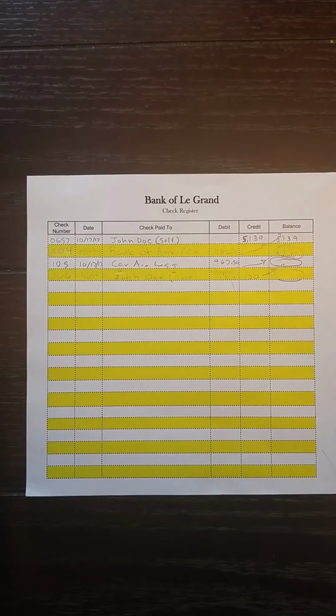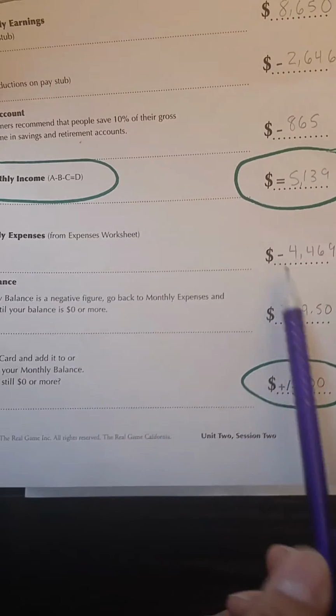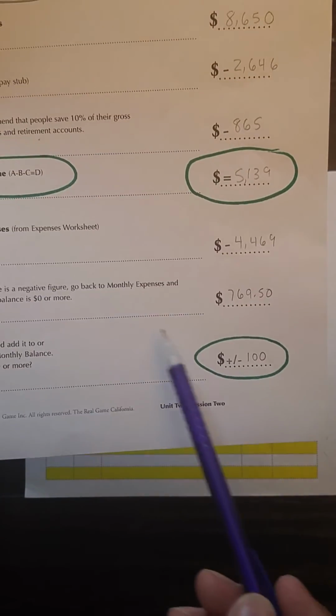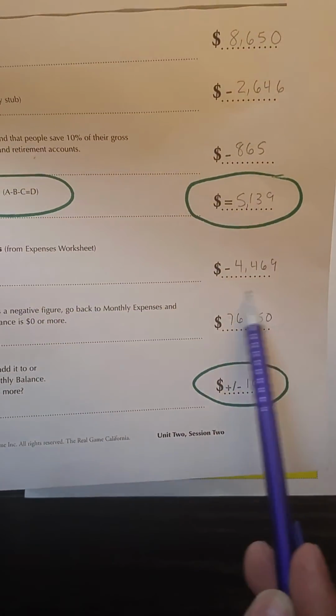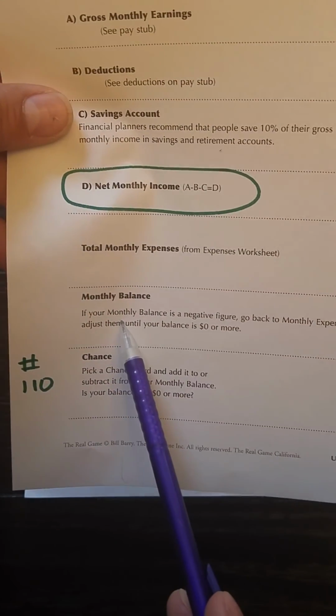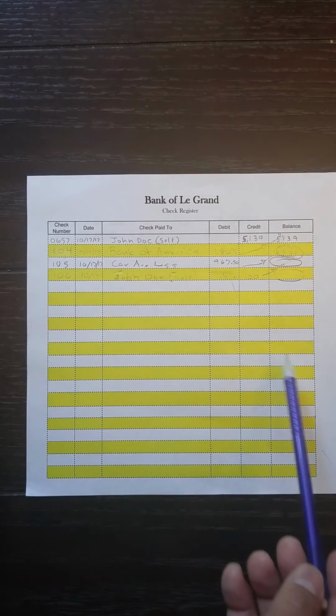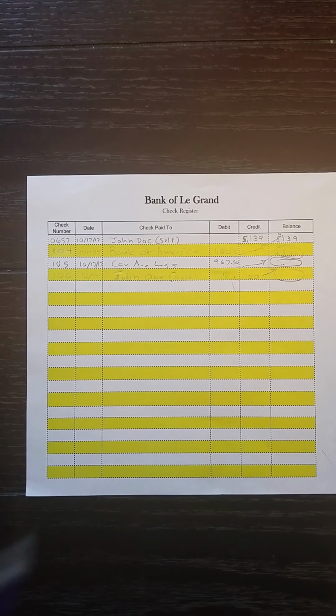Very last thing, you should end up at the very end of your check balance, your ledger. Whatever number you have here from this section should be the last number you end up with here. That means all your budgets and all your numbers match up. Look over this every time to go back and review.